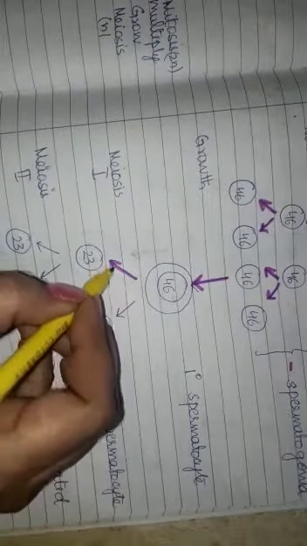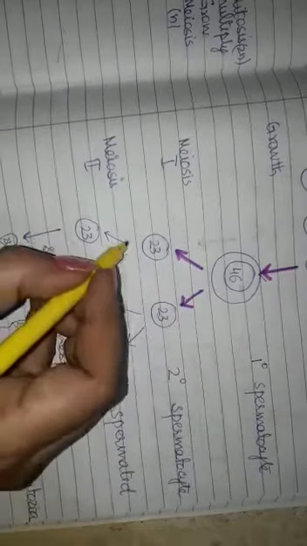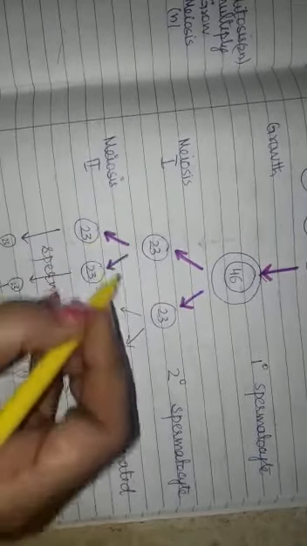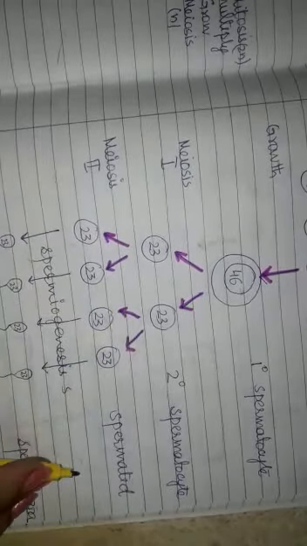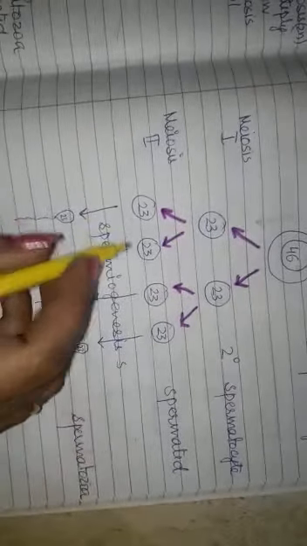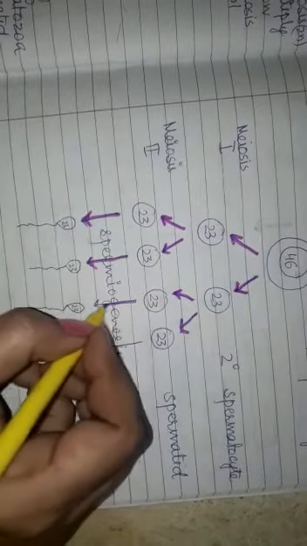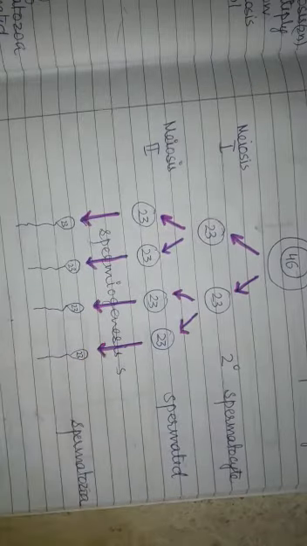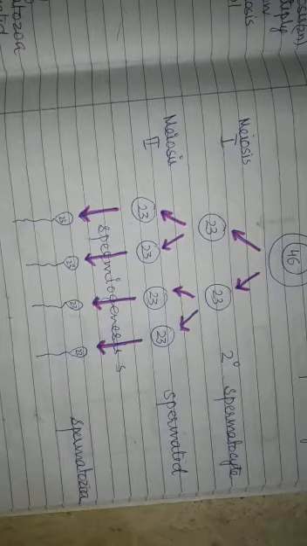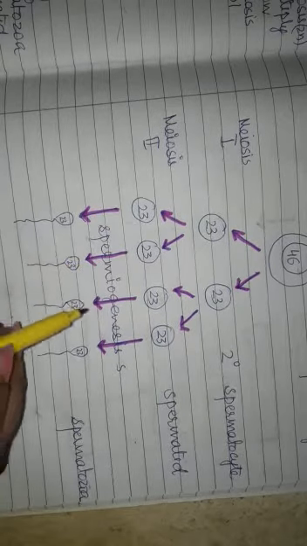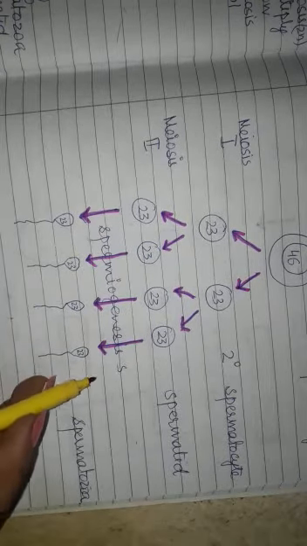The primary spermatocyte undergoes meiosis 1 and produces haploid secondary spermatocytes. The secondary spermatocytes undergo meiosis 2 and produce haploid spermatids. These spermatids metamorphose, that is, they undergo certain morphological and physiological changes, with changes in the positions of the cell organelles, and this process of conversion of spermatid into sperm, called spermiogenesis, takes place.